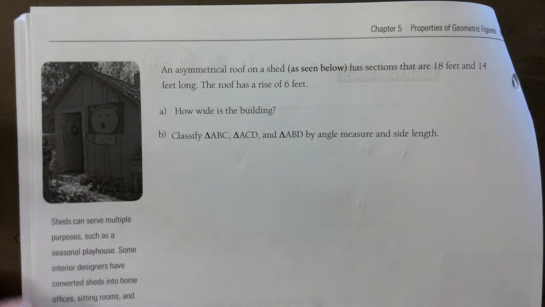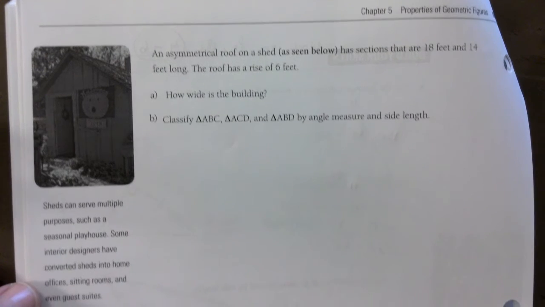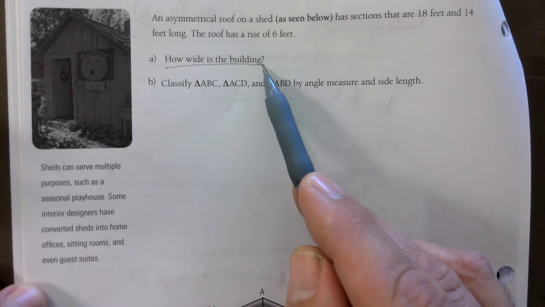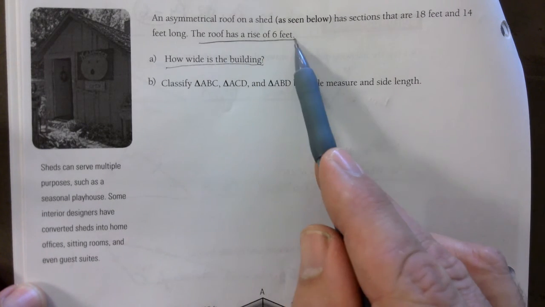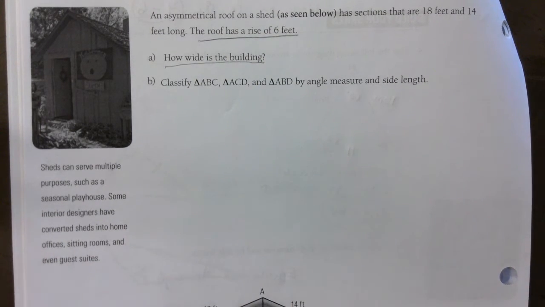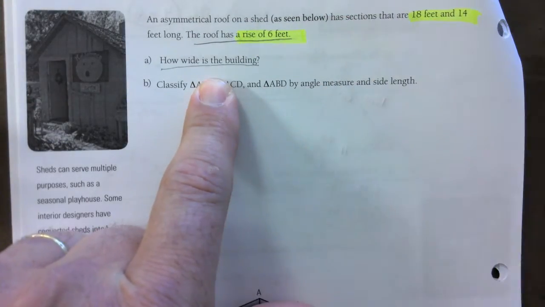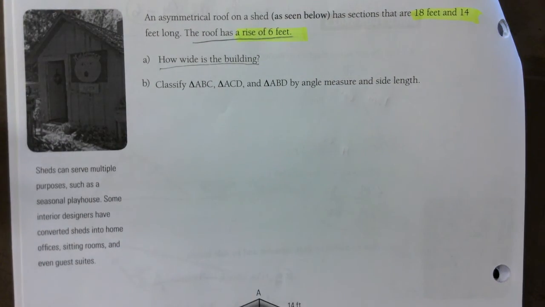Here we go. An asymmetrical roof on a shed as seen below has sections 18 and 14. So you can see the diagram below, right? I will go down to the diagram in a bit. It says, how wide is the building? And the roof has a rise of 6 feet. That's also important to note, right? So I'm just going to highlight those things. 18 and 14, right? The rise is 6. And how wide is the building?